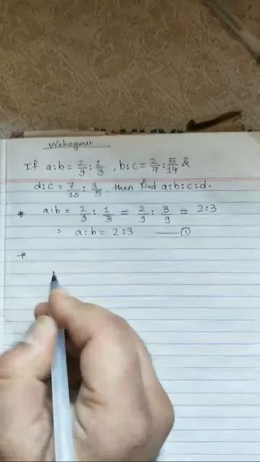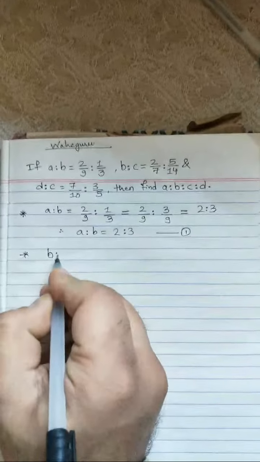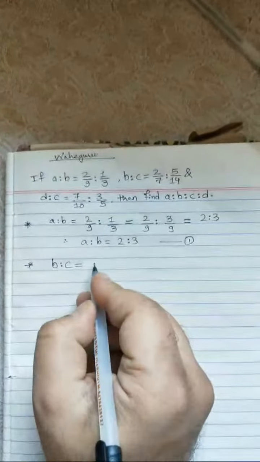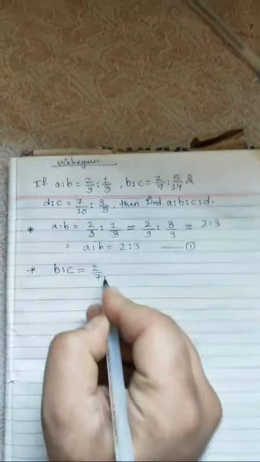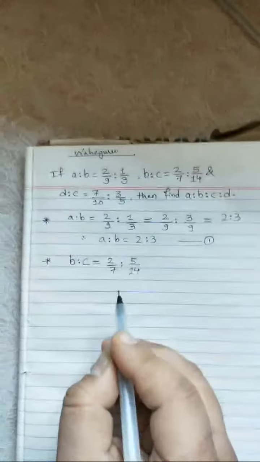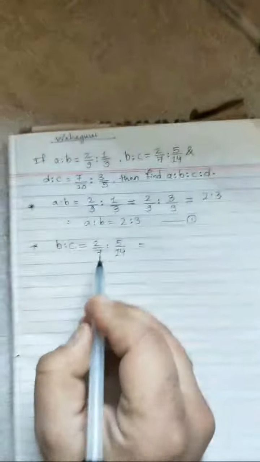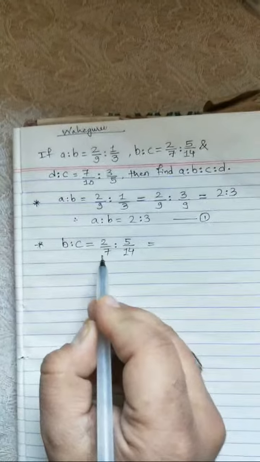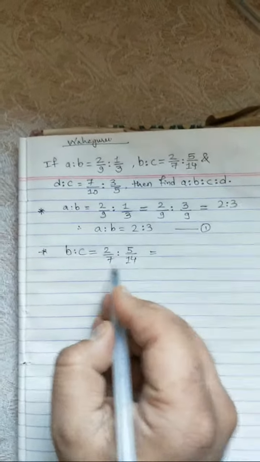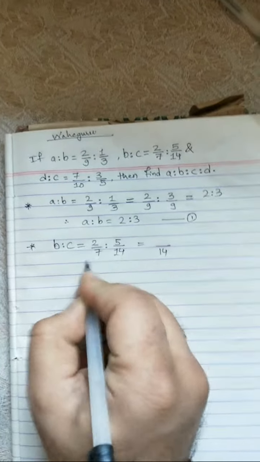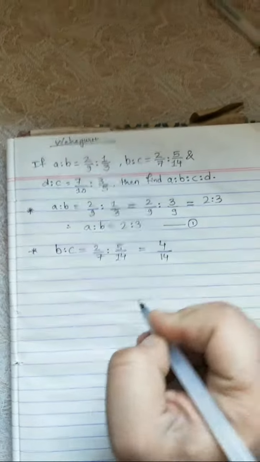Now the next thing is B is to C, which is given as 2/7 is to 5/14. Again, it is easy to convert this 7 into 14 by multiplying it by 2. The same thing we have to do here also.